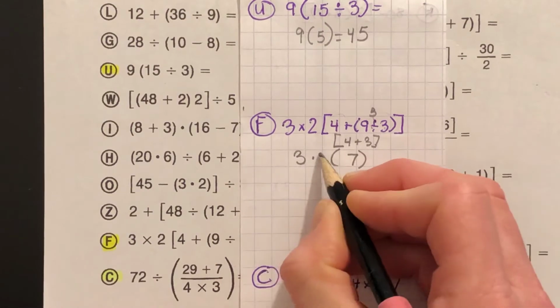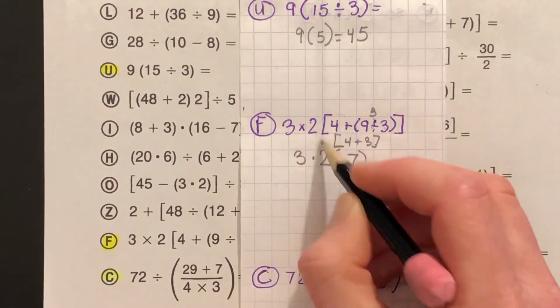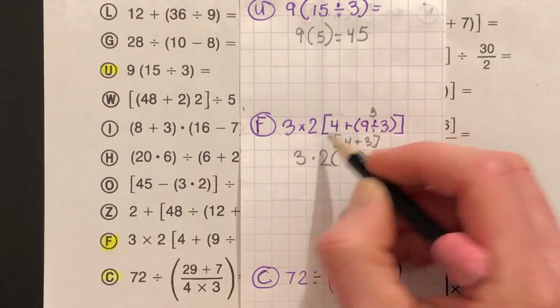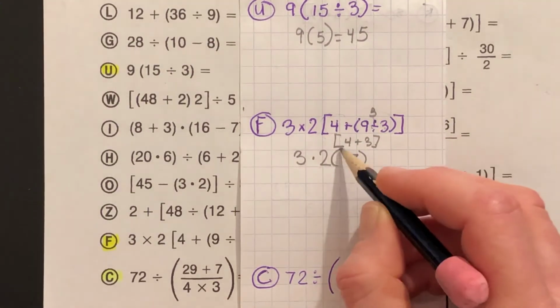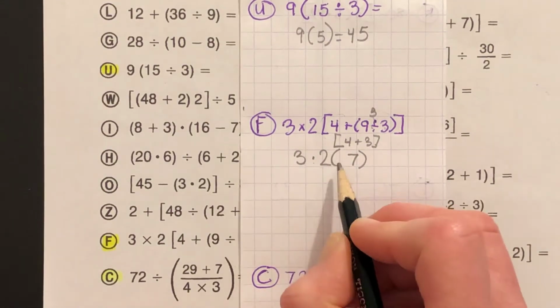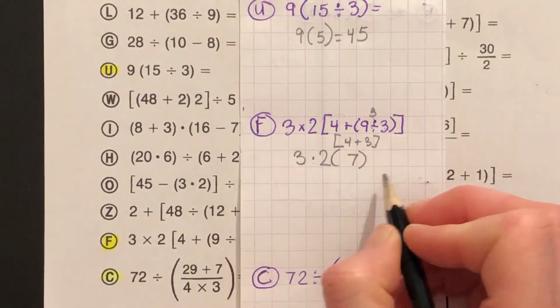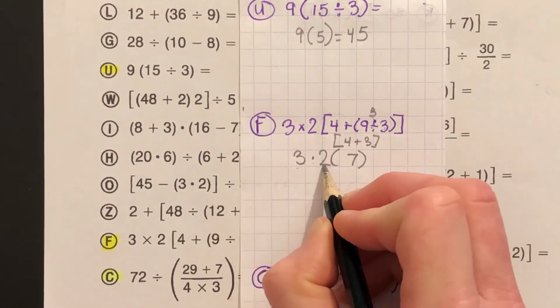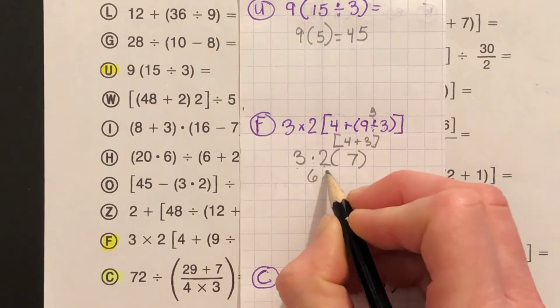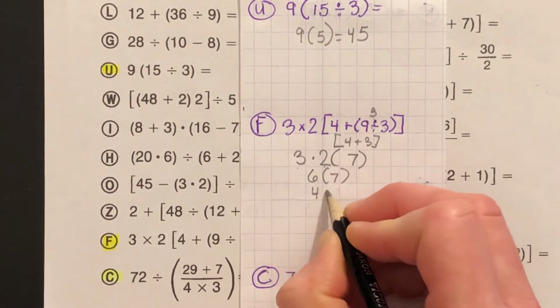3 times 2. And see how the 2 bumps up against the grouping symbol, the bracket? It's going to bump up against the new grouping symbol, the parentheses. So I've got times and times. I've got two operations both times, so I go left to right. 3 times 2 is 6. 6 times 7 is 42.